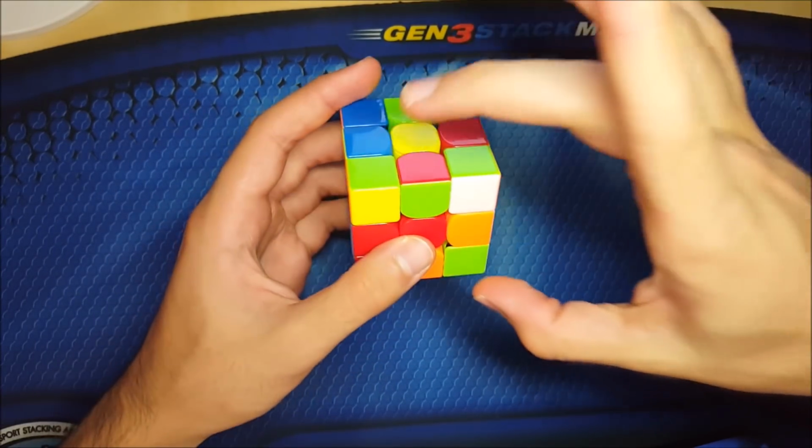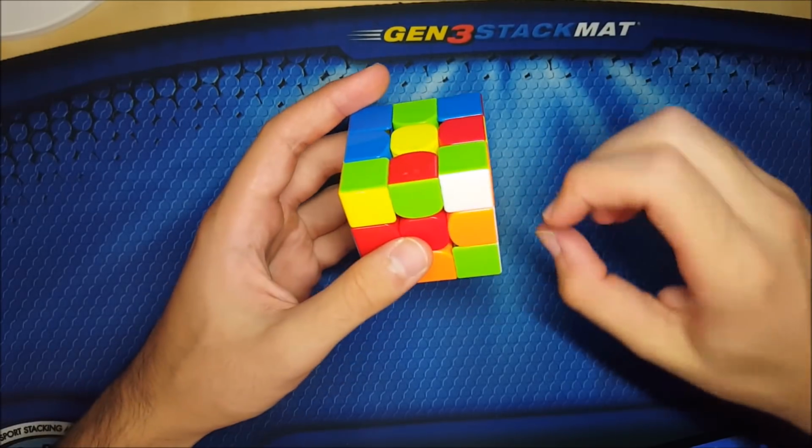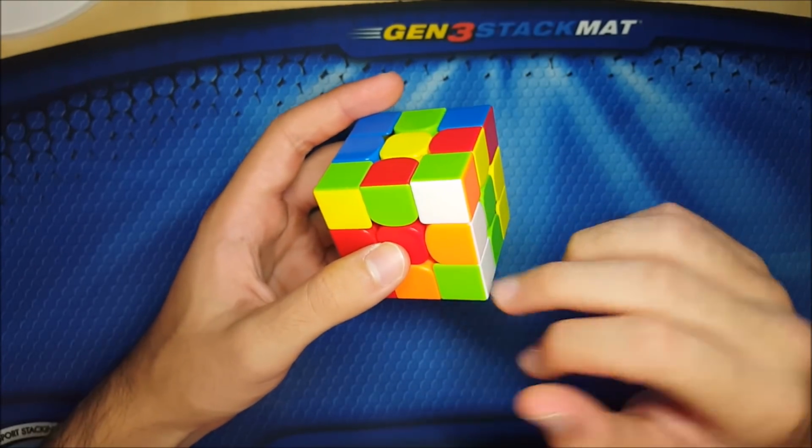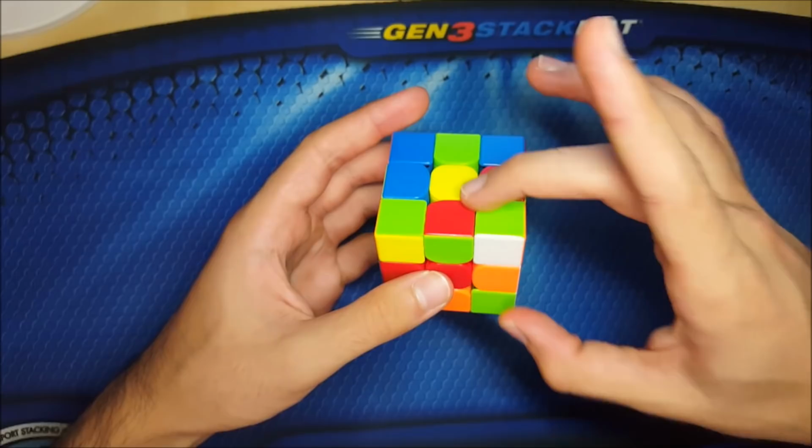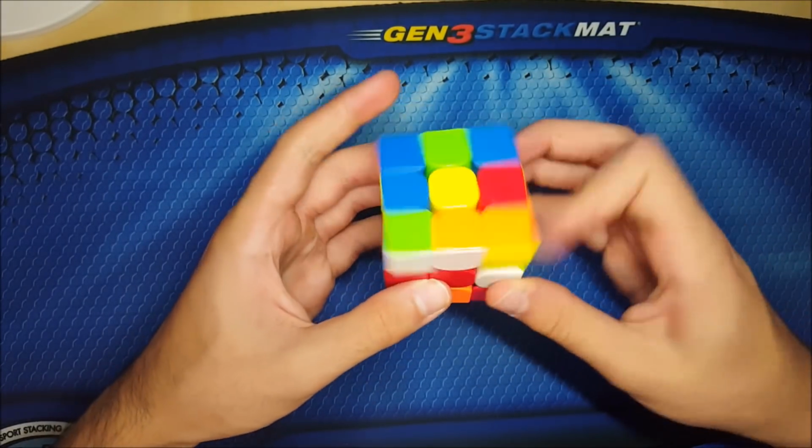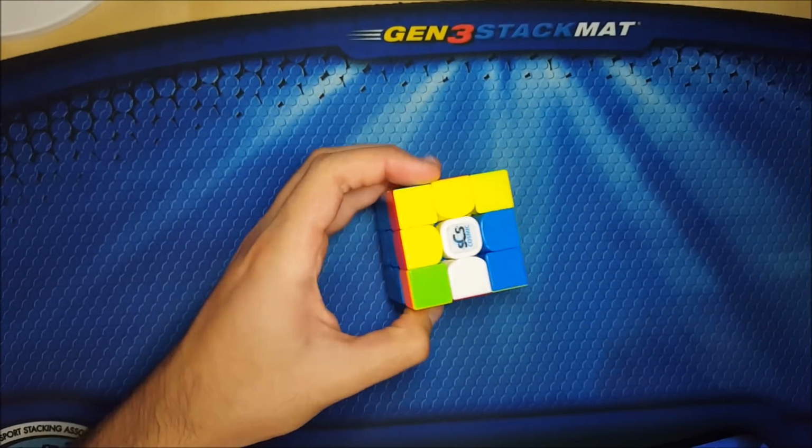Here's another example. So this pair is just two sexies, and it's pretty obvious to see because there's no other corner this can be, and the edge is right in front of you. So you see it first, and it's really easy. So obviously you're going to solve it first, and then that back pair.